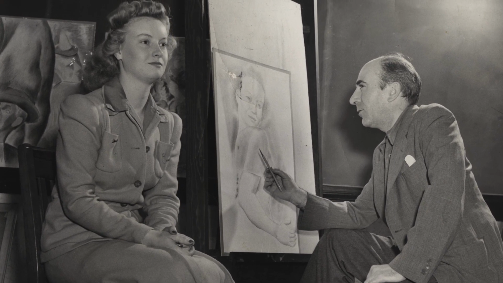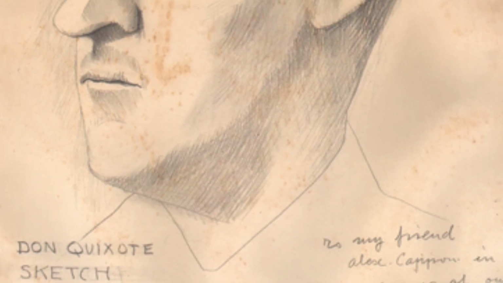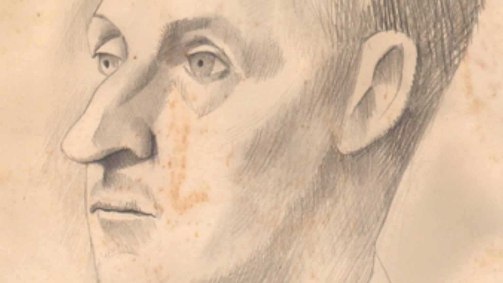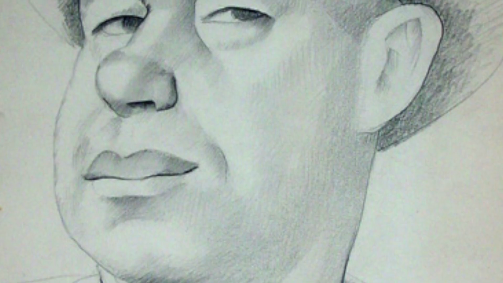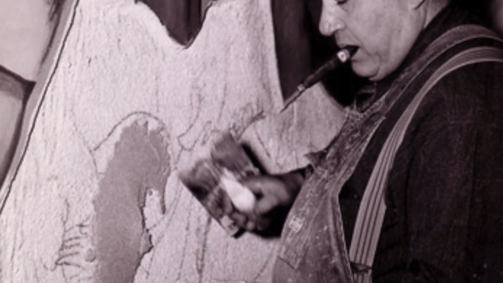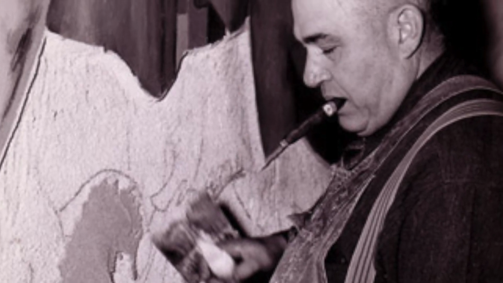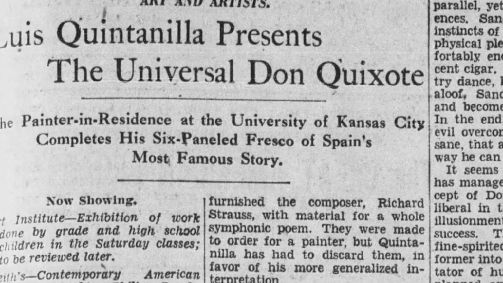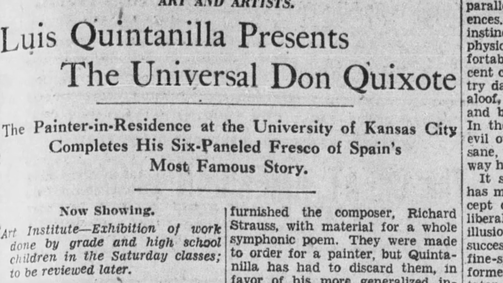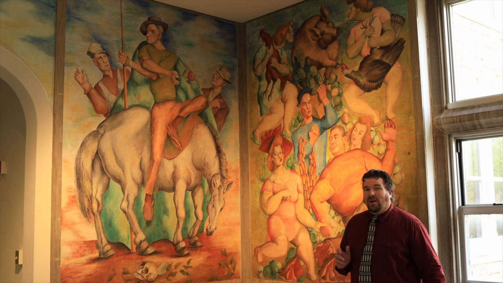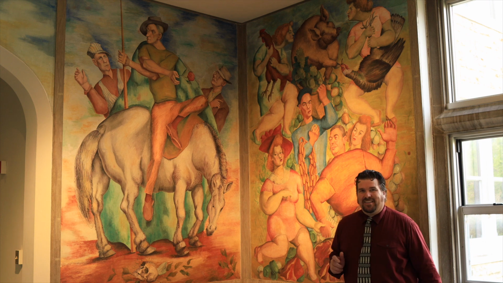Cast in the role as Don Quixote was Alexander Capon, who was the professor of English here at the university. Cast in the role of Sancho Panza was Karl Kurtz, who was the university's head of facilities and a master plasterer. Karl helped plaster the walls in preparation for the frescoes, and so he was rewarded by being painted into them. In this panel here, we have Don Quixote riding his famous horse, Rocinante.